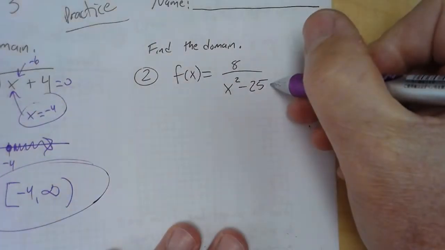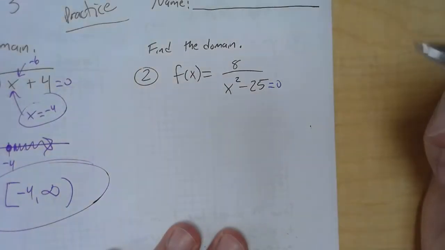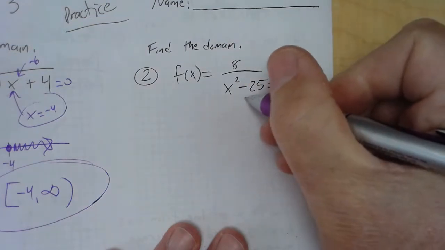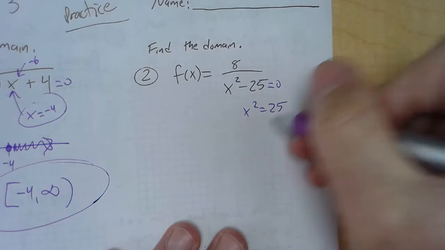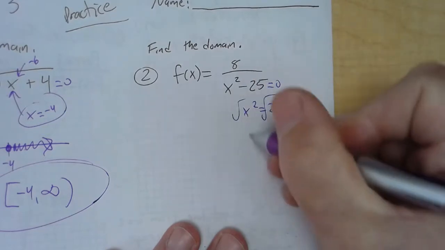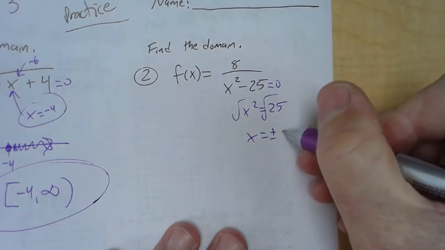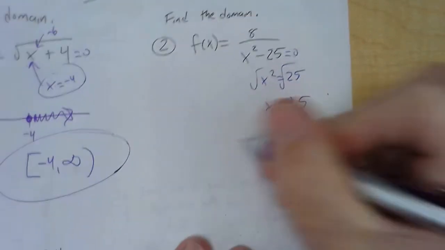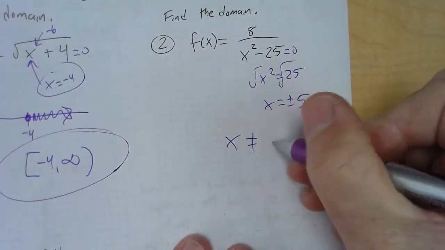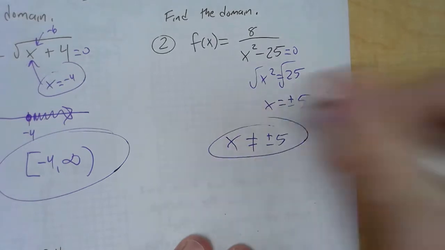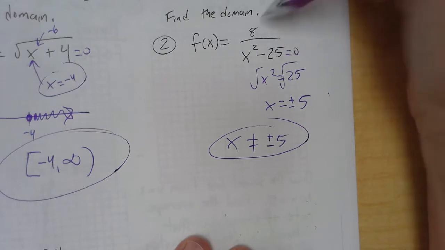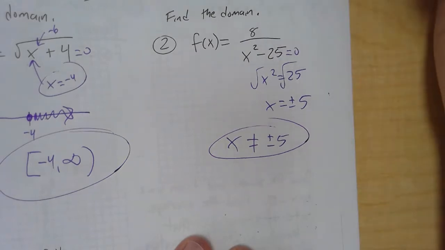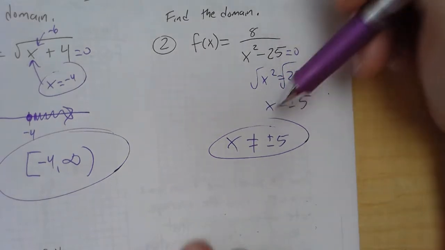Boom. Here, I can't divide by 0. So what makes this 0? So we need to move the 25 over. So I get x squared is equal to 25. And then we take the square root of each side, which of course gives me plus or minus 5. So x cannot be plus or minus 5. So if you have 5 or -5 there, it'd be 25 minus 25 is 0, and you can't divide by 0. So those numbers are excluded from the domain.